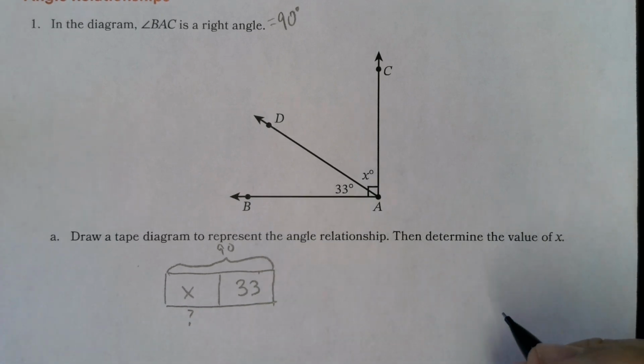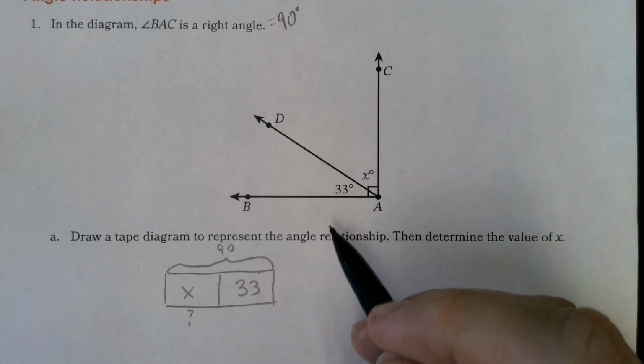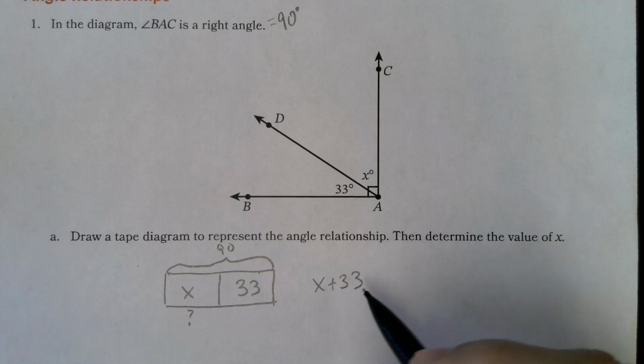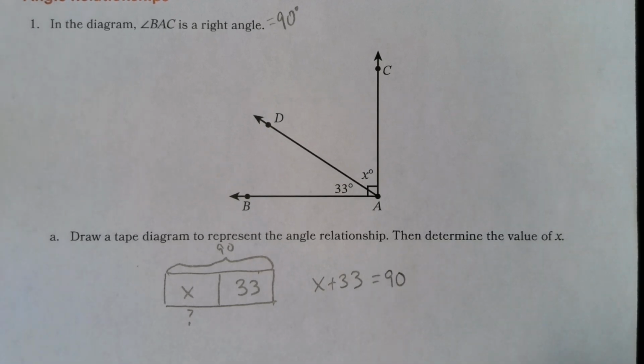Okay? We talked in the previous lesson about setting up equations to find our missing pieces. So we know that together, these two add together, x plus 33 equals 90 degrees.